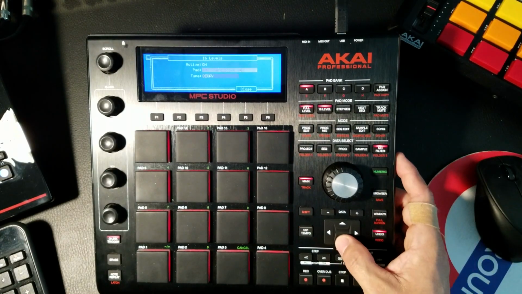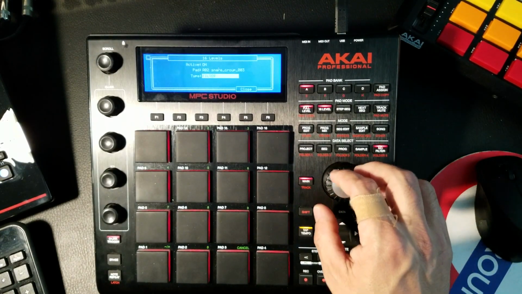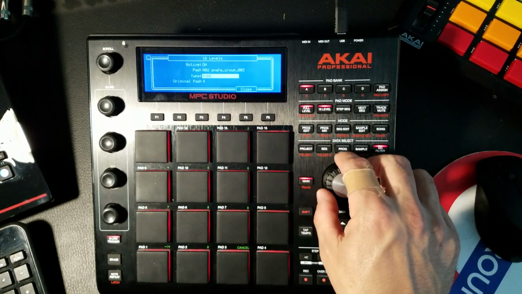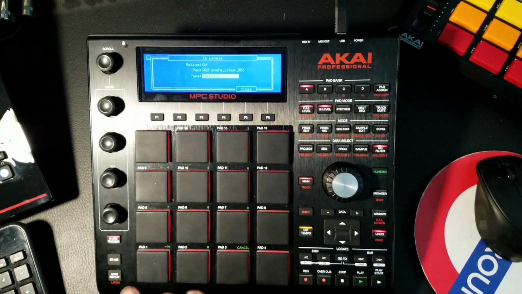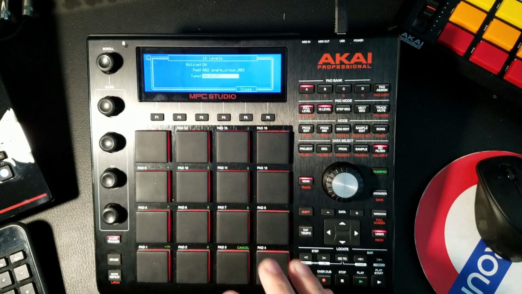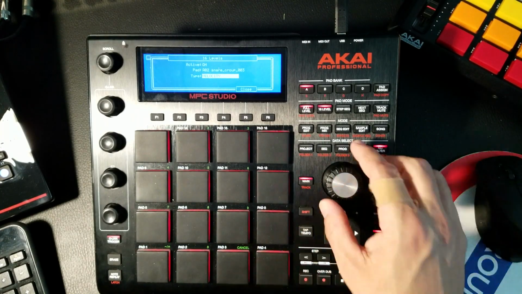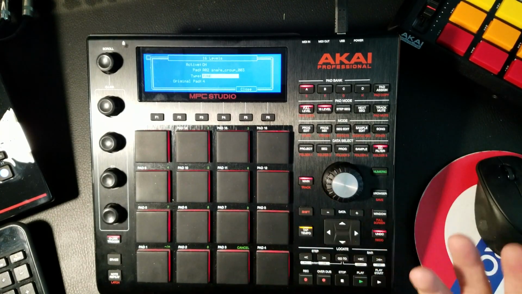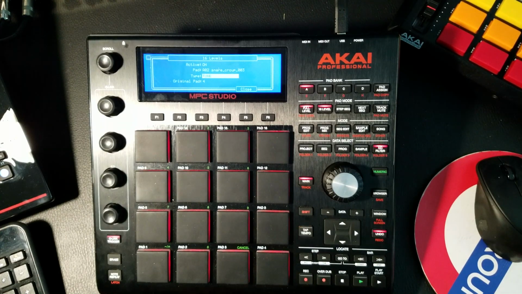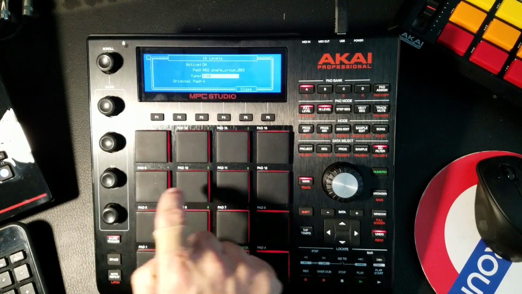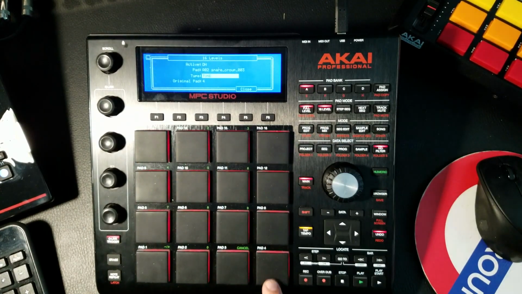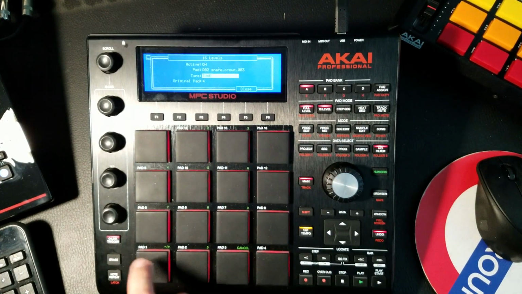And now we can adjust what parameter we want to affect with the pads. So the most common is velocity and tuning. Tuning I use a lot. So what it does is it basically puts our original pad on pad 4 and then pitches up everything or tunes it up from there, and then down from there.